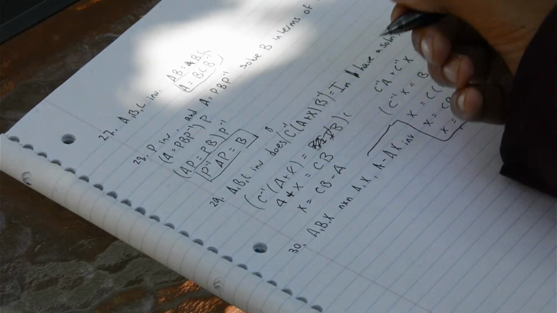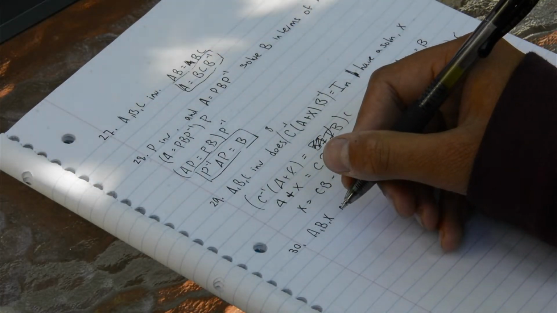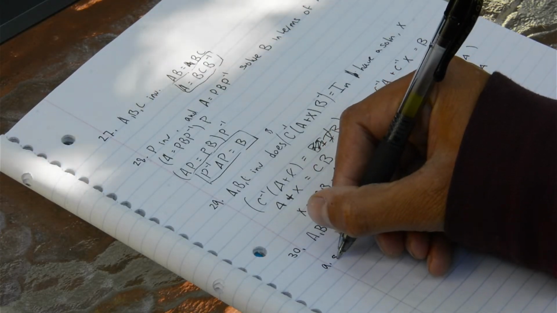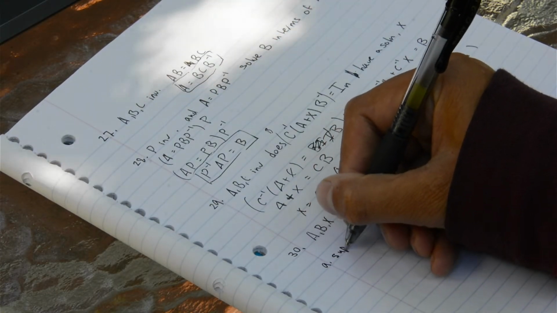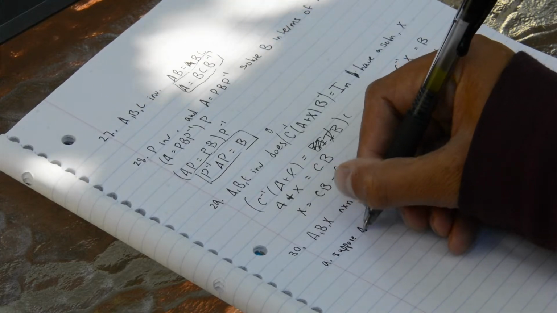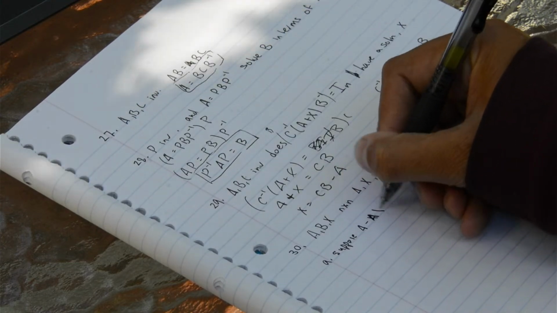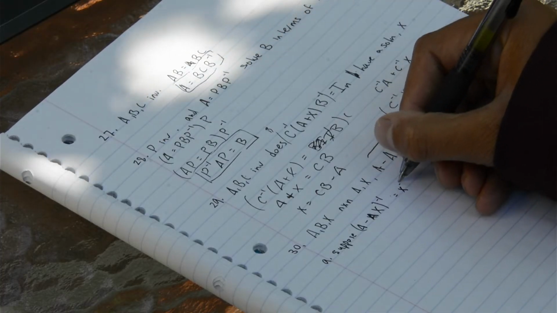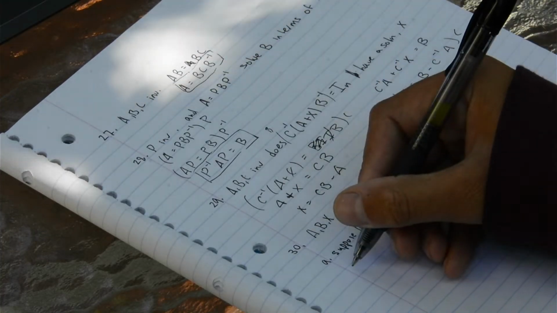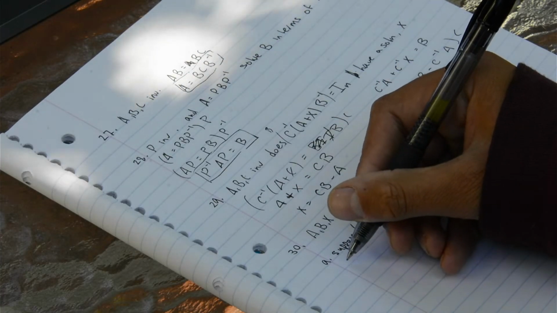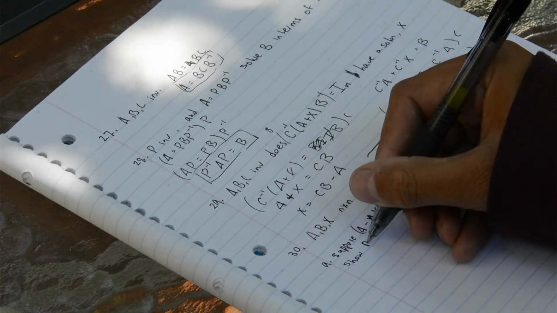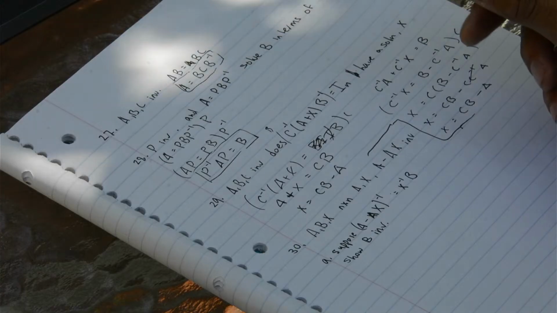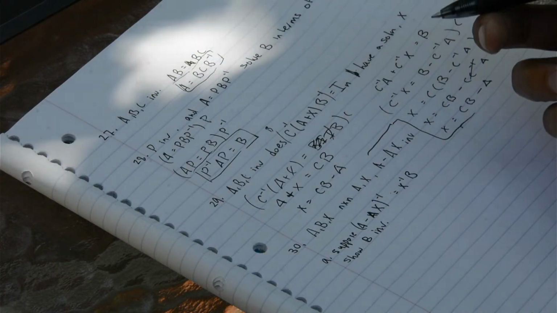Suppose (A minus AX) inverse is equal to X inverse B. Then we want to show B is invertible. Okay.